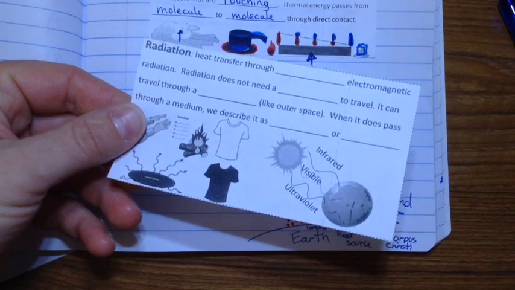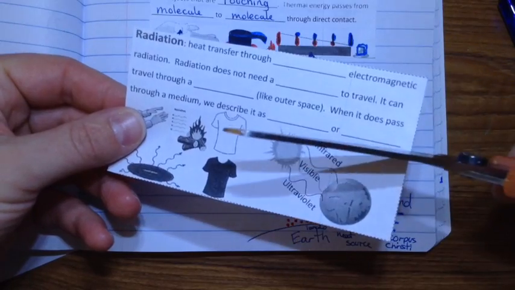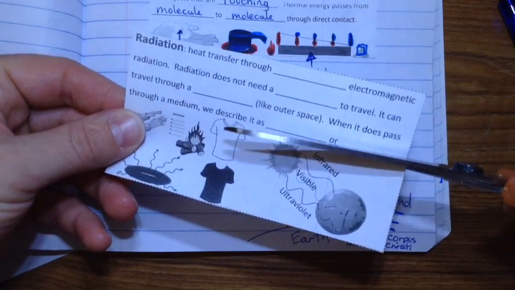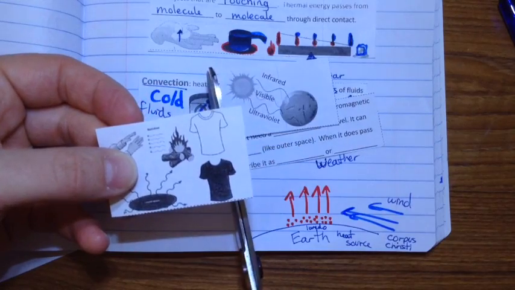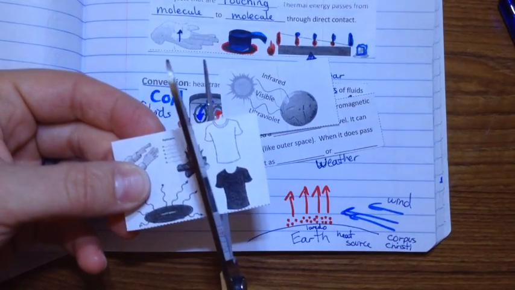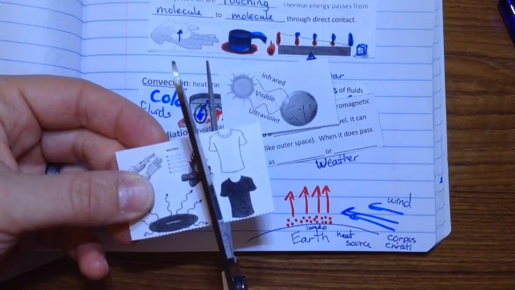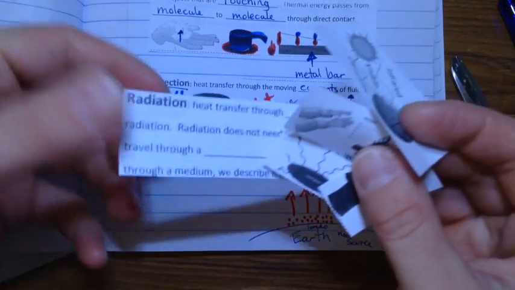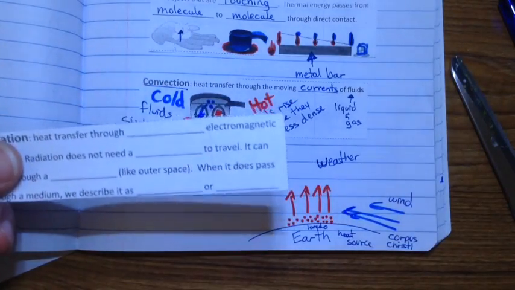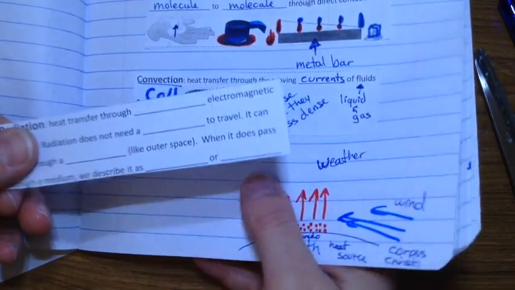Now let's talk about radiation. Take your scissors. We're going to cut the pictures off the bottom. The sun and earth, that's one picture. So separate that. The two t-shirts stay together. So you can cut that. We're going to do this all on the oops page. Because oops, it didn't fit.